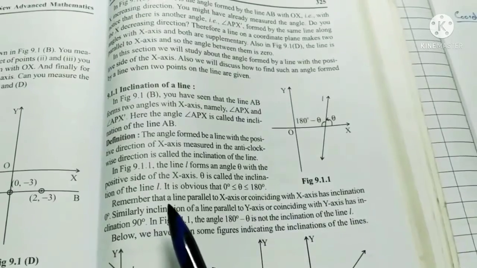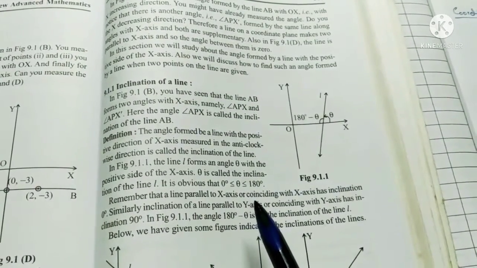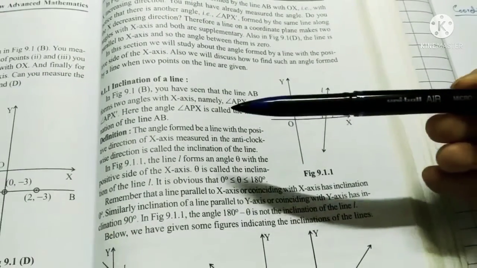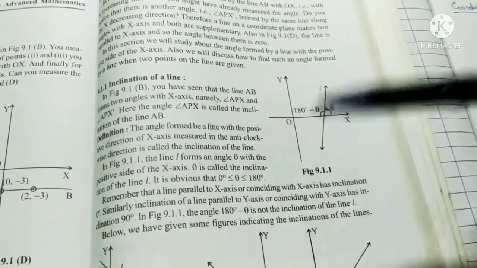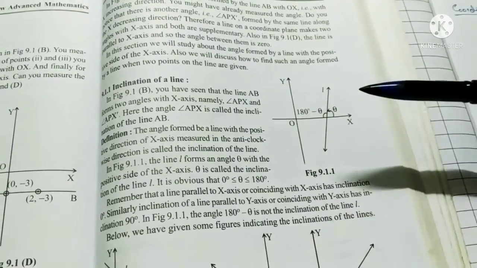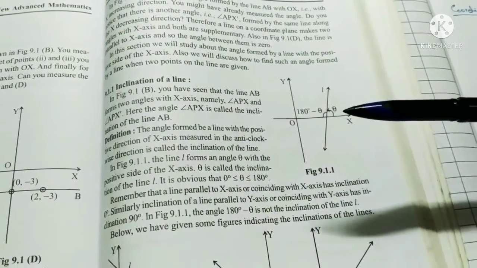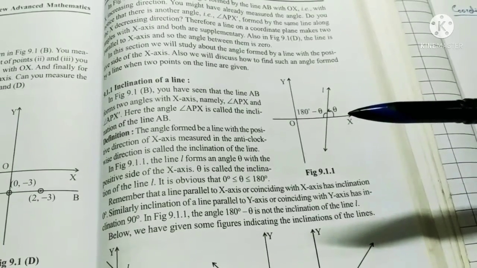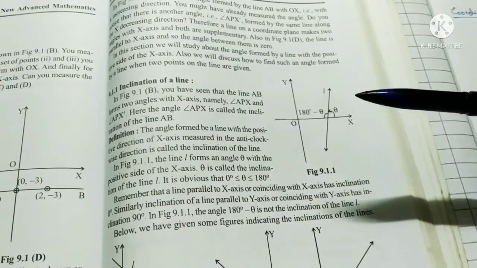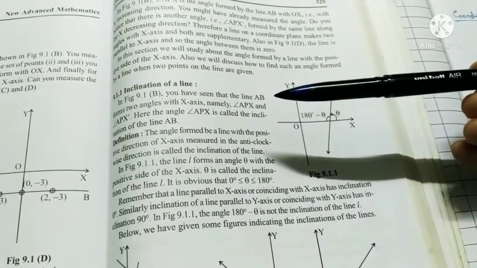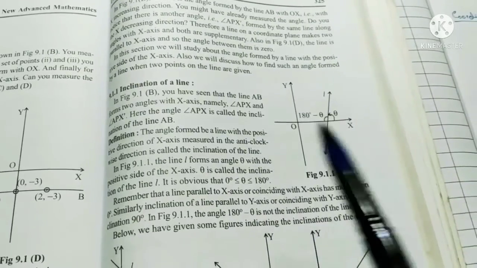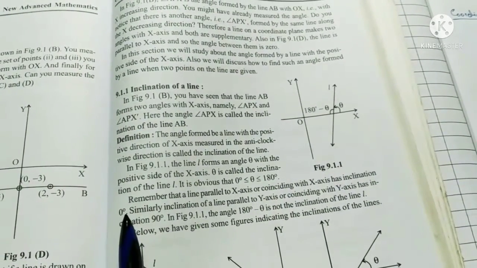Now remember that a line parallel to x-axis or coinciding with x-axis has an inclination of, if the line coincides with x-axis, then what angle does it make with the x-axis? It makes an angle of 0 degree. Or if the line is parallel to x-axis, then what angle does it make with the x-axis? It makes 0 degree. Yes or no? So if a line is parallel to the x-axis, or if the line coincides with the x-axis, then the inclination of the line will be 0 degree.